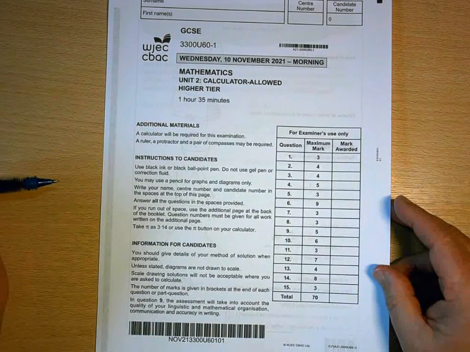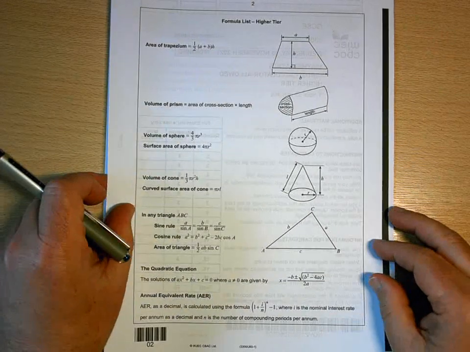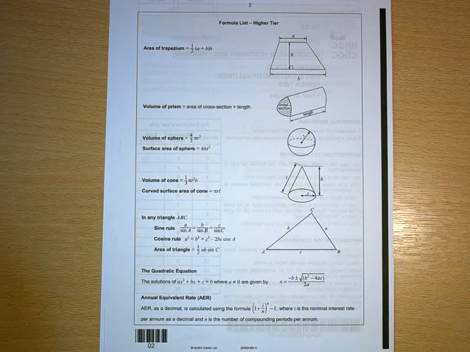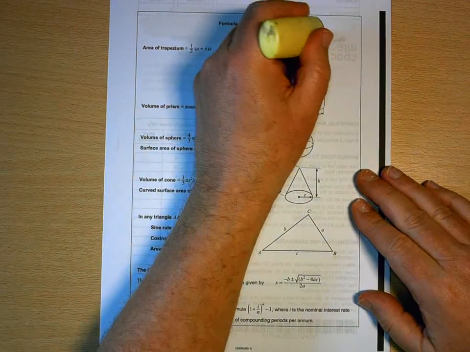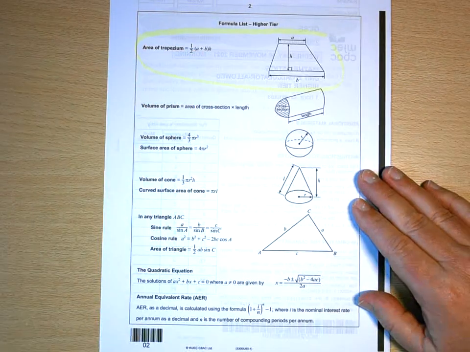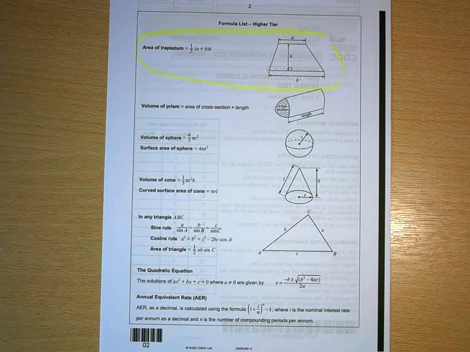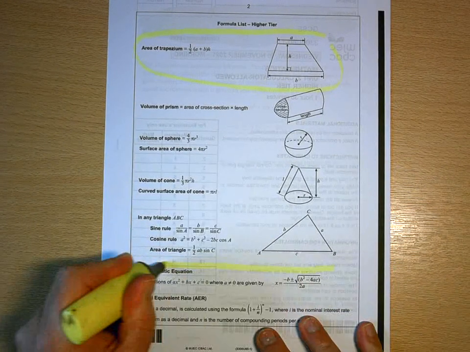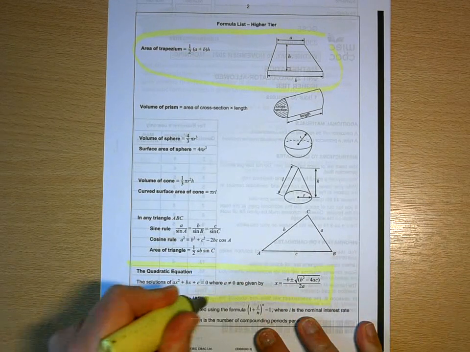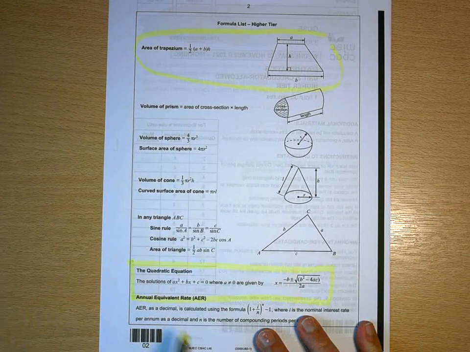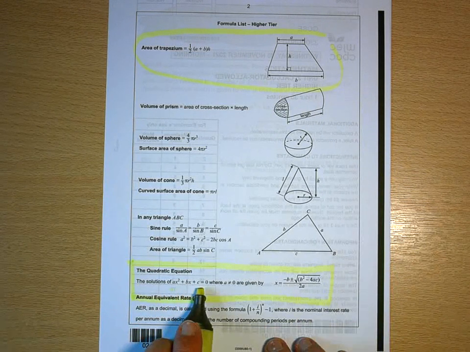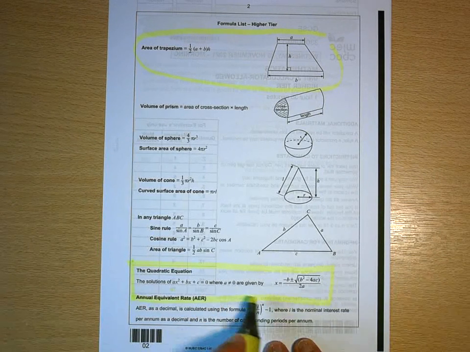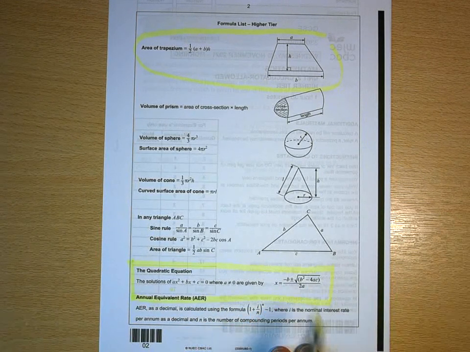So this is the front page of a paper 2, and then the next page is a list of formulas that you were given. Now the 2 formulas that you need to be most familiar with for our purposes are that one, the area of trapezium, which we don't need for today's lesson, but it is one that you do need to know. But here is the one that you can refer to in the exam. So the quadratic equation, the solutions of ax squared plus bx plus c equals 0, where a is not equal to 0, is given by x equals, and then you can see the formula there.